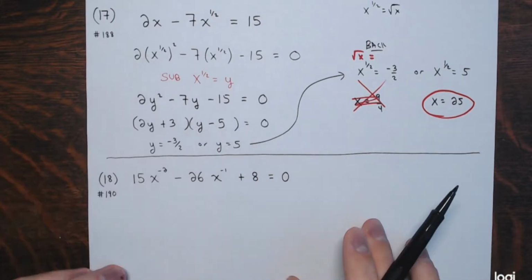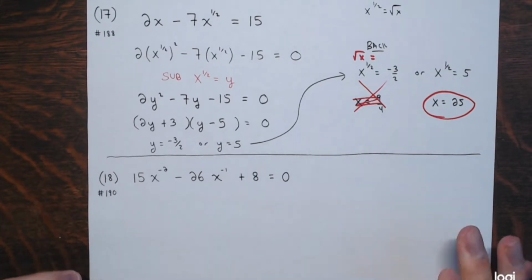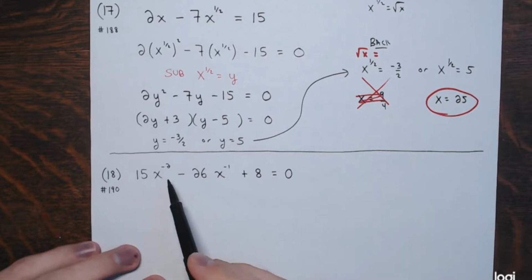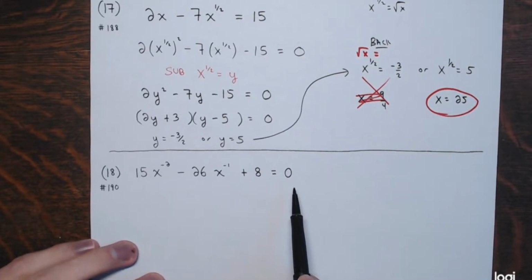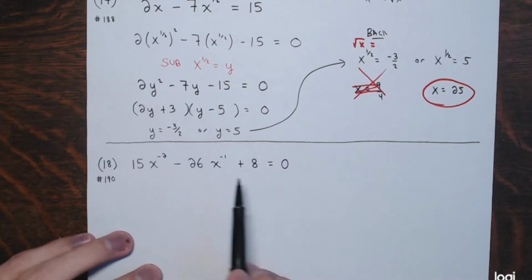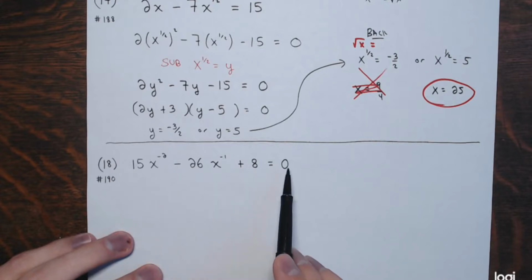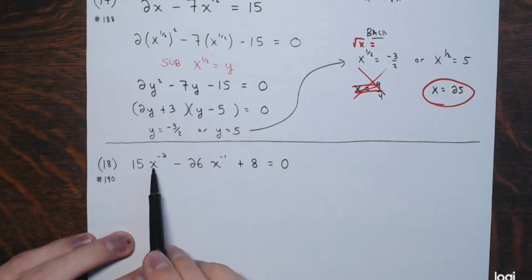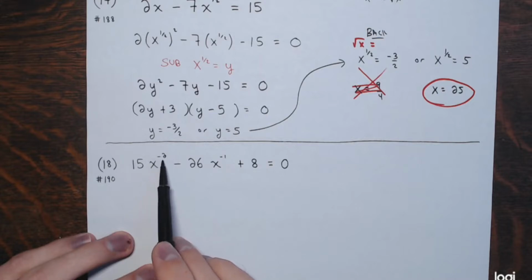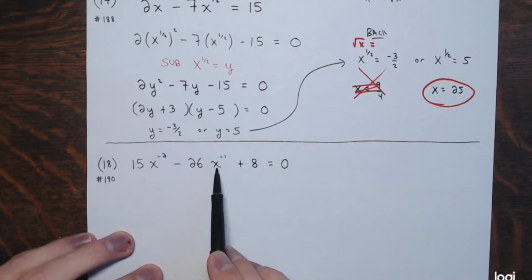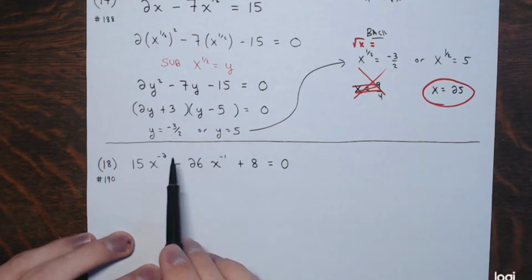The next question, now this is a little different. We haven't seen these yet with negative powers, but notice it's got that quadratic form. 3 terms on one side, 0 on the other. The power on x in the first term is negative 2. The power on x in the second term is negative 1.